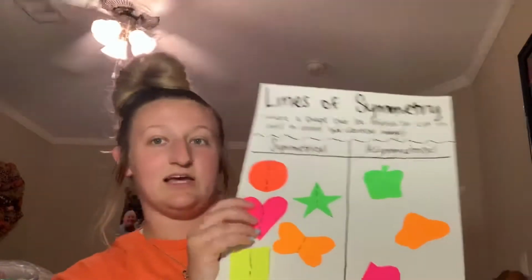And then the last one is a heart. Symmetrical or asymmetrical? Good job. It's symmetrical. And it can be divided right down the middle like that. So then we're going to stick that on the symmetrical side.